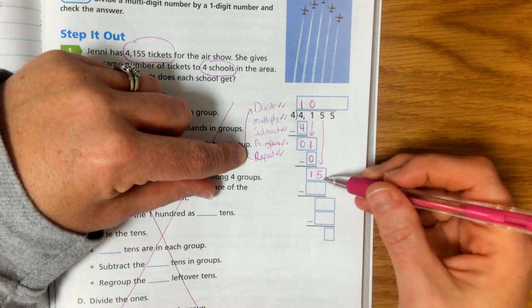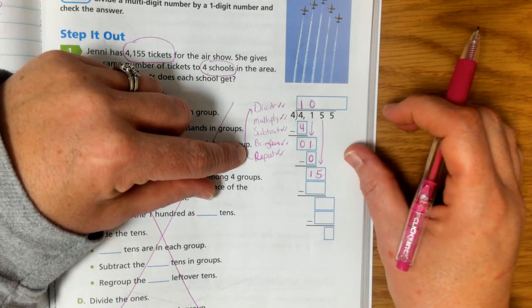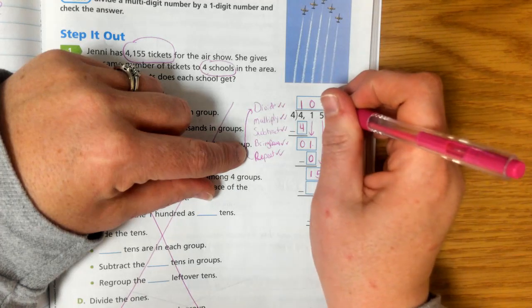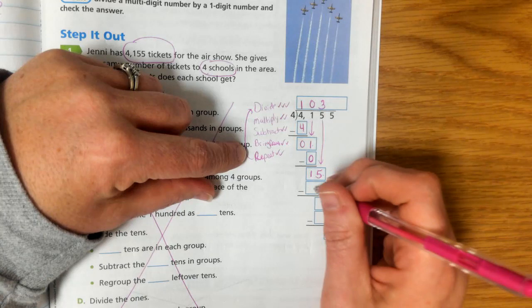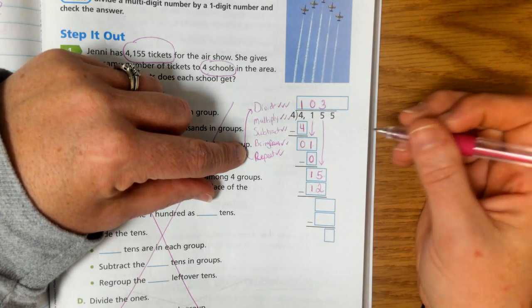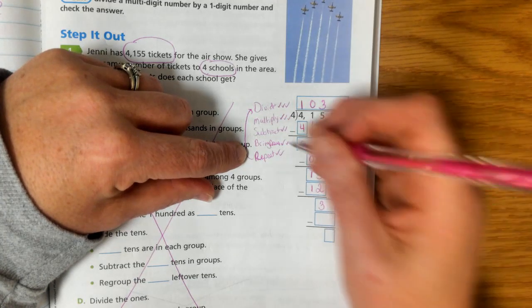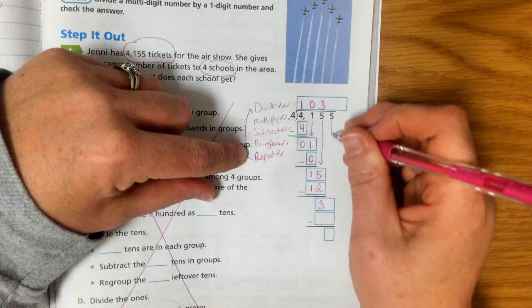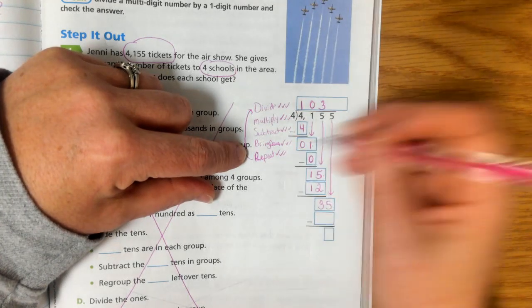Now I'm going to repeat. 15 divided by 4 equals 3. Put my 3 over my tens place. 3 times 4 equals 12. 15 minus 12 equals 3. Bring down my 5, and I'm going to repeat.